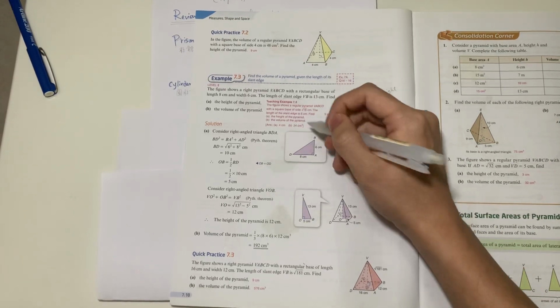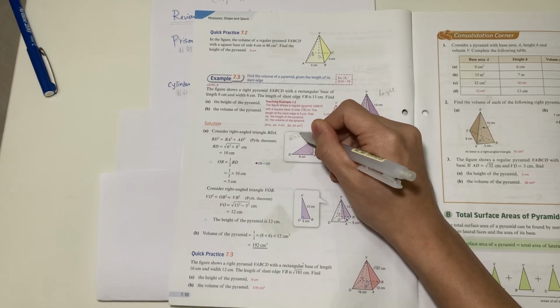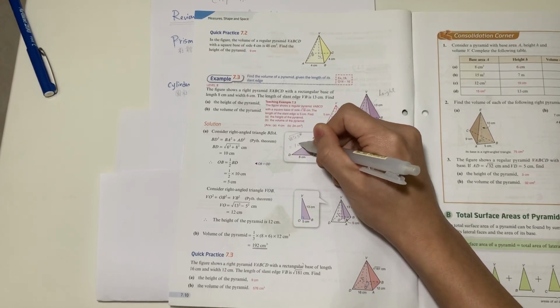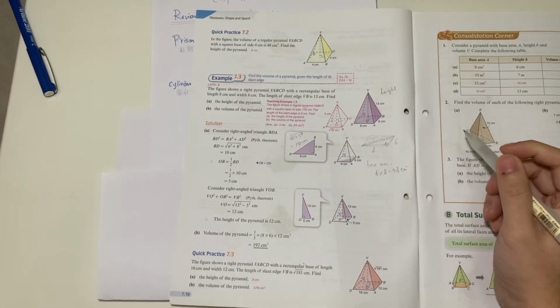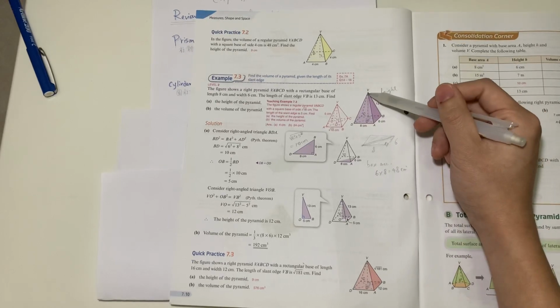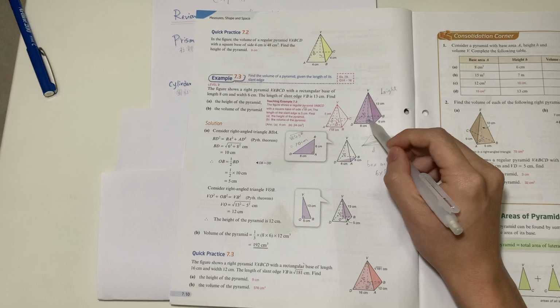That means BD is the square root of 6 squared plus 8 squared, so you will have 10 cm for the length of BD. We want to find the height, so actually we need to find the length of BO.